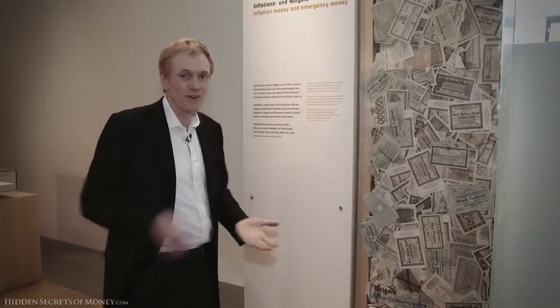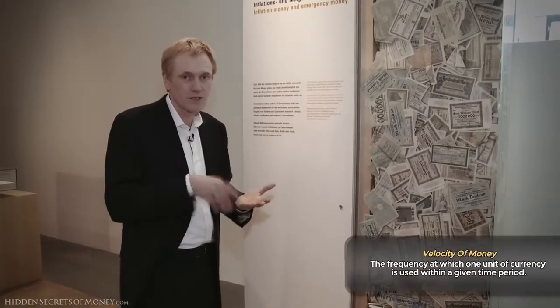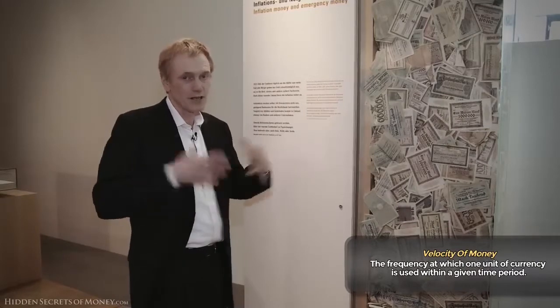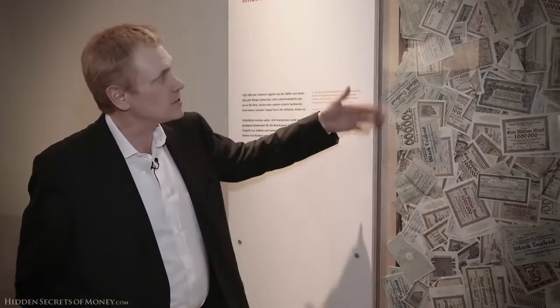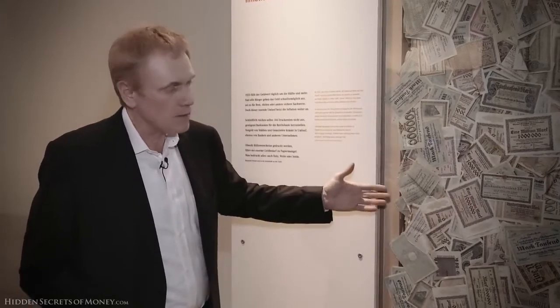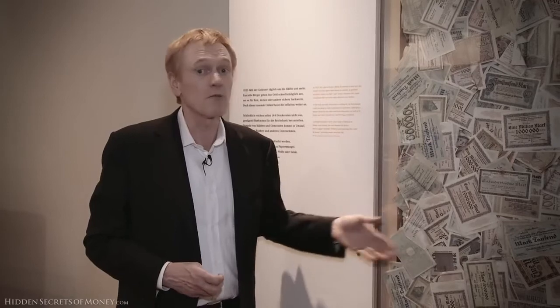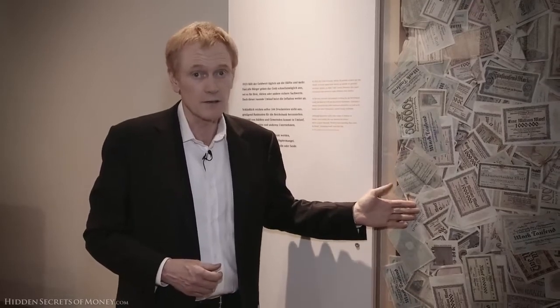That's the function of velocity of money. When velocity picks up, it's just like expanding the quantity. It's got the same effect. The government erased the debts that they had left over from World War I by just hyperinflating the currency, and basically that transfers all the wealth of the middle class to the government. The government inflated away the debts, but they also inflated away the prosperity of their entire population.